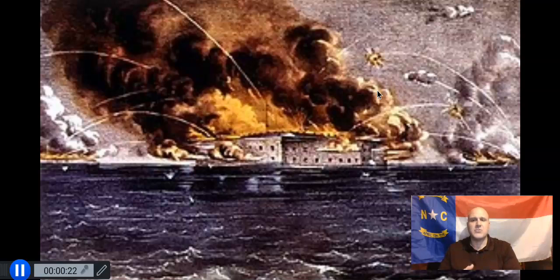This is a picture right here of Fort Sumter. This is a painting of what the Battle of Fort Sumter, the first battle of the Civil War, was said to have looked like. Fort Sumter is an island fort. It's right in the middle of Charleston Harbor. It's a really neat place to go to.